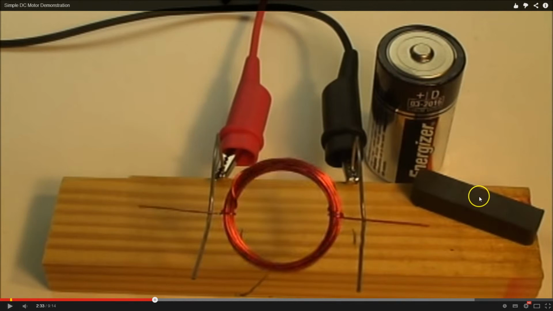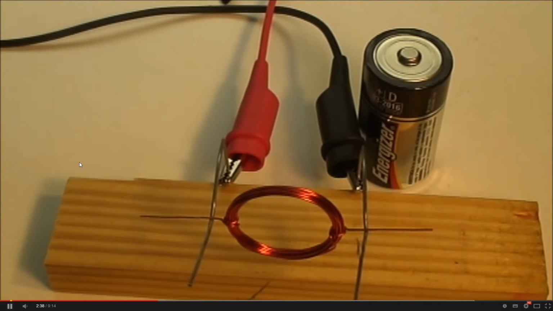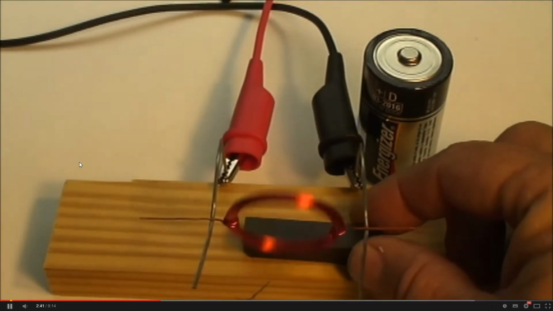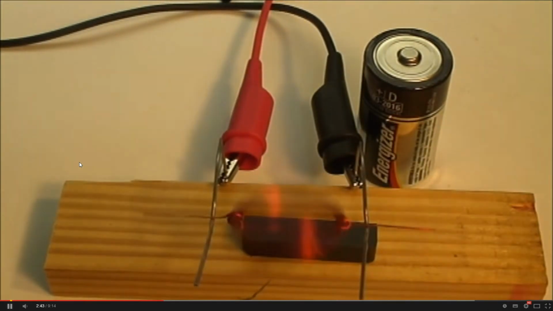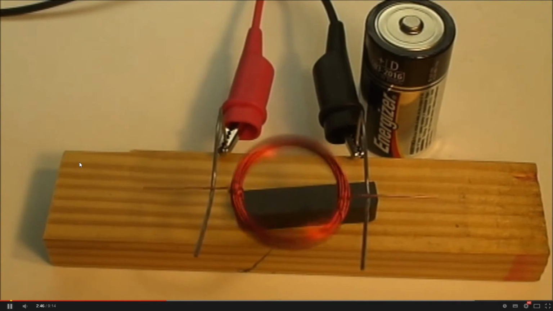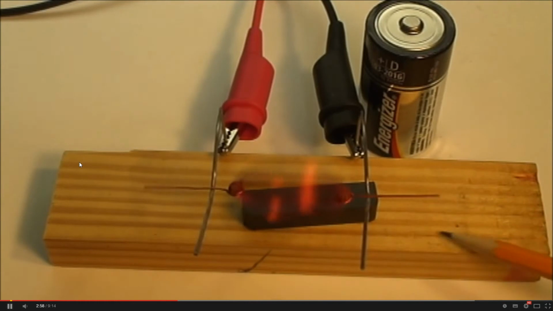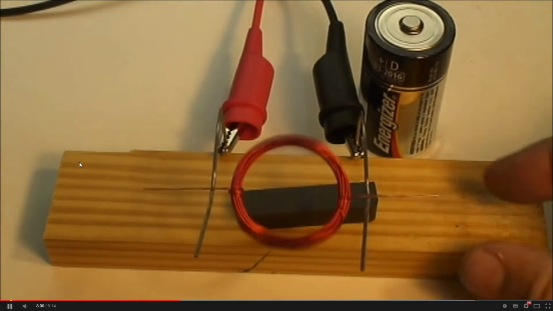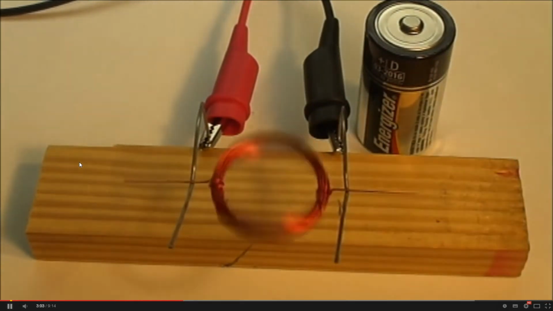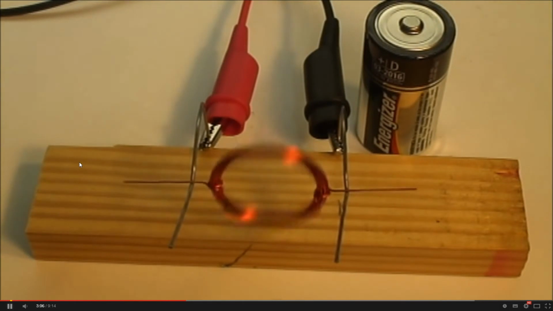However, when he places the magnet under it, it starts to rotate. So we need a static magnetic field for the coil to work against. I'm going to move the magnet into position, and we see that the motor starts to run. This coil will continue to operate as long as we have the magnetic field present and keep the power turned on. If we remove the magnet, the rotations will eventually stop.